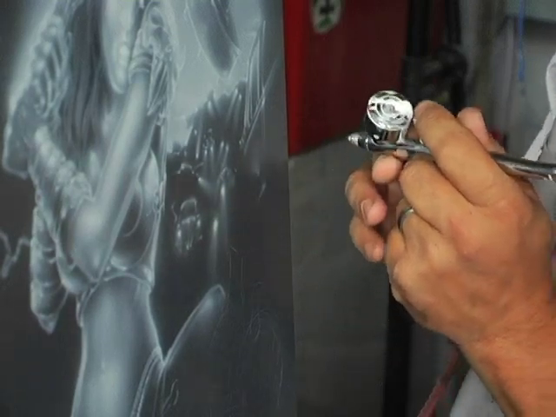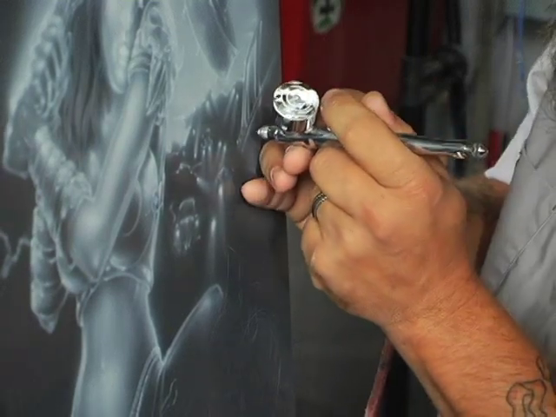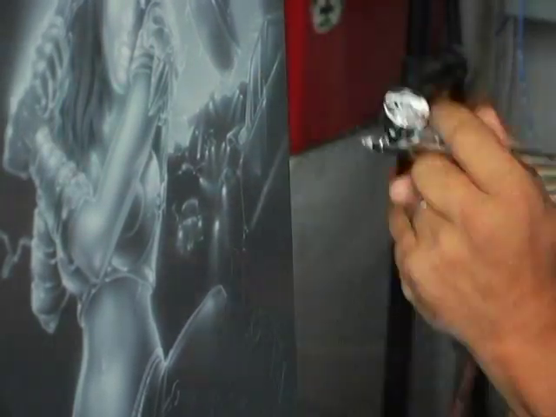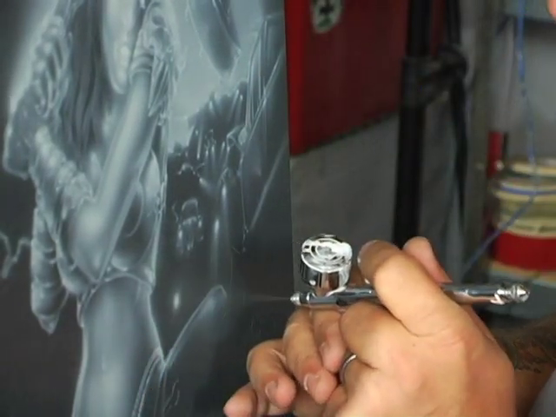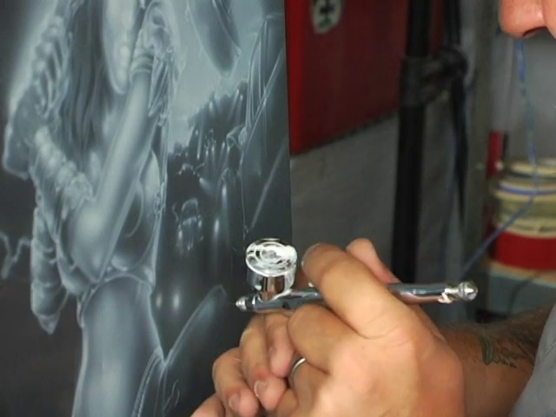A lot of the lights in the cars will be washed out a little bit when we come back in with some of our grays, but we're going to put them in place right now anyway, and then when we do our final highlights, we'll bring them back out.